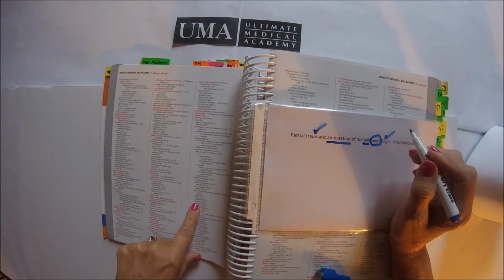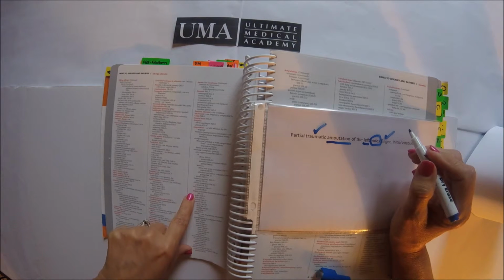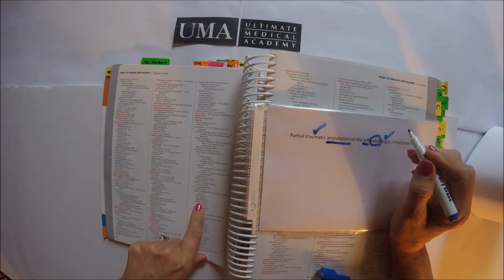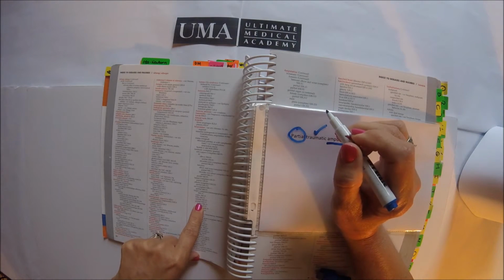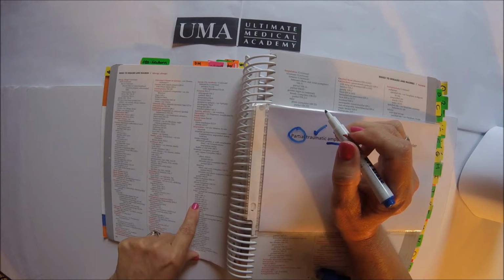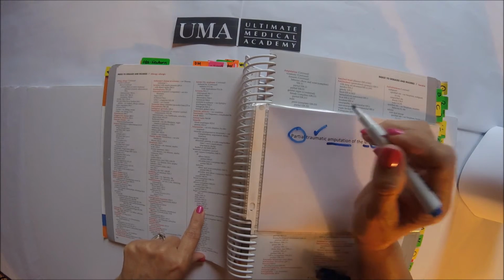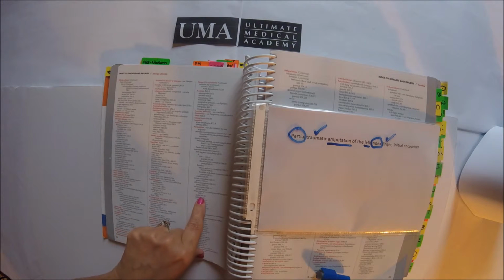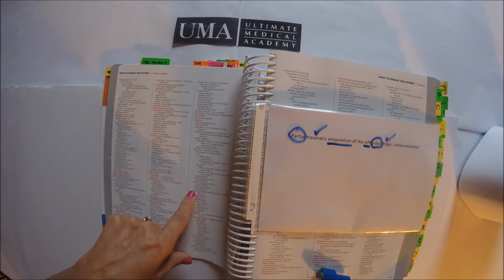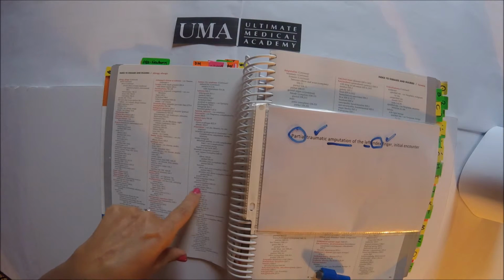oh, but we needed to know it was partial. See, partial is under here as well, and we didn't code that. So finger, partial, index. Now do you see how easily you may get to the wrong code, because this index finger, S68.11, is coded as a complete.